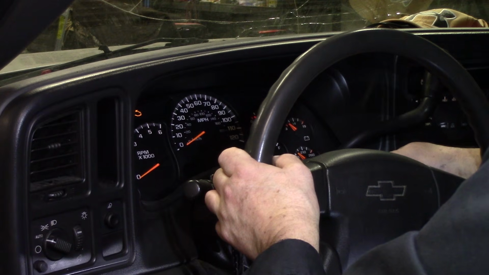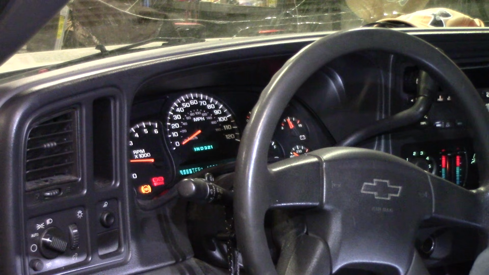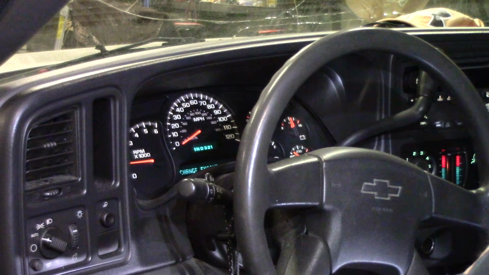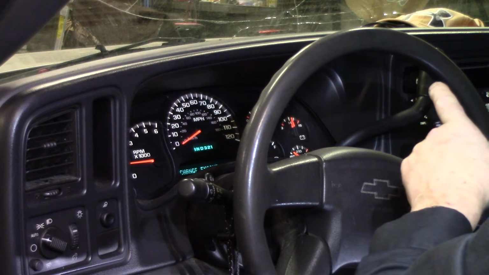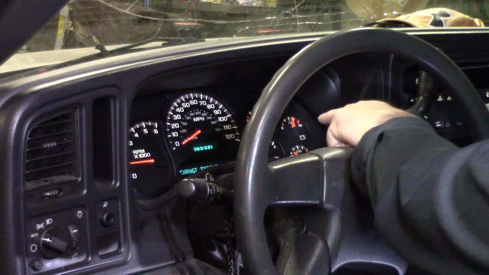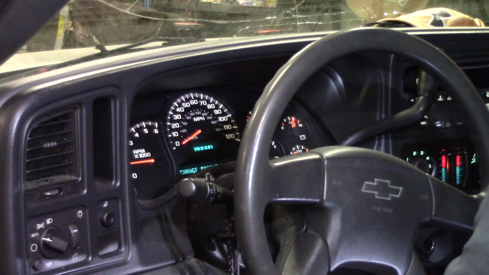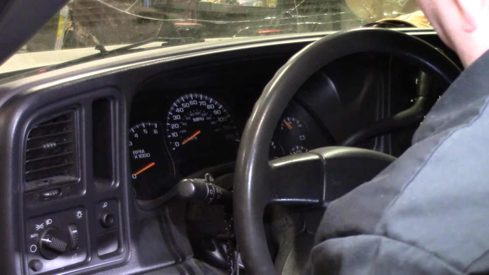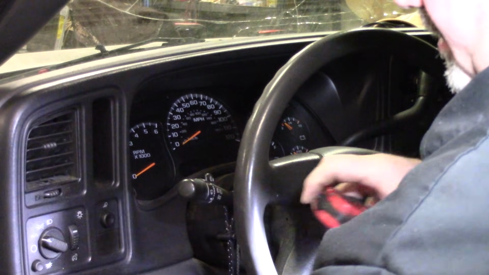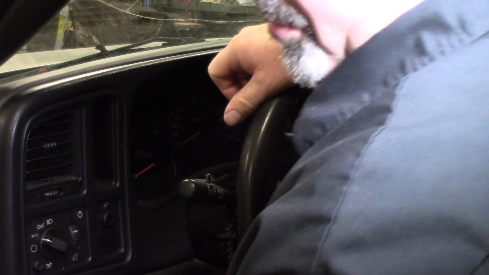Go ahead and start it. Amp gauge, oil pressure, and watch the temp. It definitely displays a low fuel level, which he had said something about the fuel gauge had gone out previously.